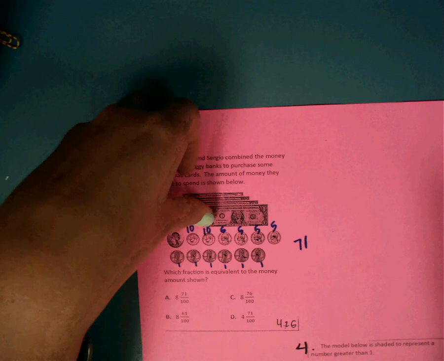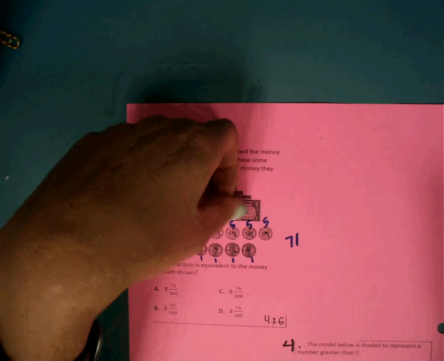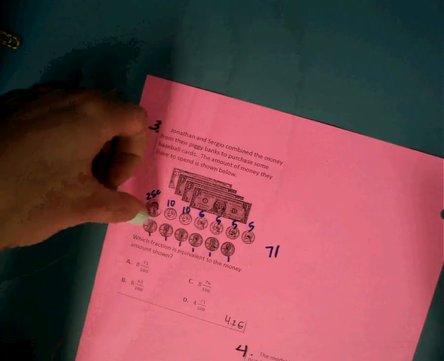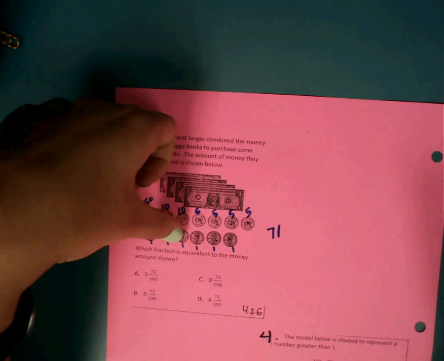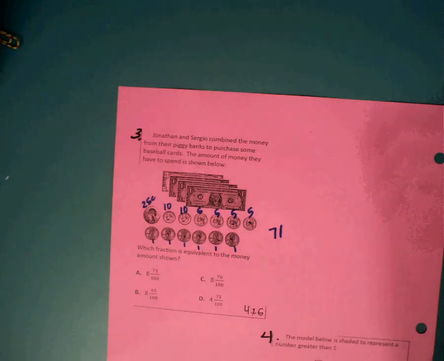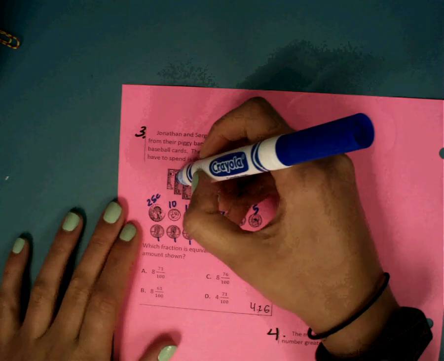I would count it one more time if I were you, just to make sure that you got the same thing. So I got 71 that time. 25, 35, 45, 50, 55, 60, 65, 66, 67, 68, 69, 70, 71. Got the same thing. It's not just 71 cents though, right?